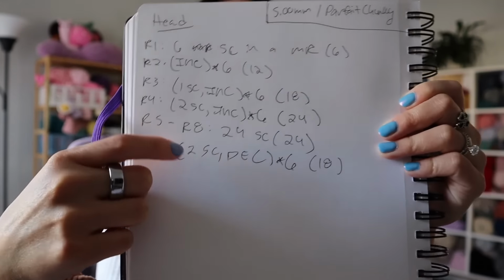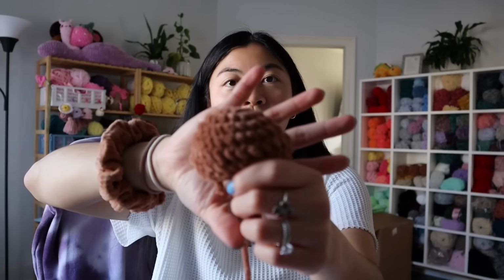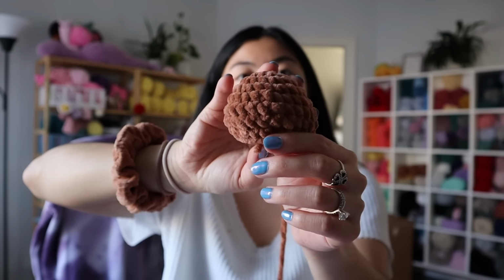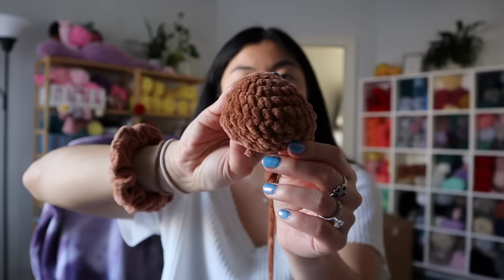But we will have a little abbreviation list in the beginning of our pattern. That way, anyone who is picking up your pattern and wanting to make it will know exactly what the abbreviations are. But okay, looking at this head, I think I might want to do one more round of decreasing because the circle is still pretty big. But I am keeping in mind that we do need to make the body still, and we will be sewing this head onto our body.